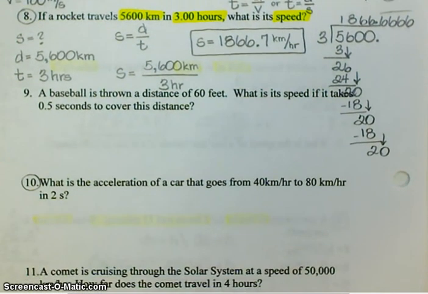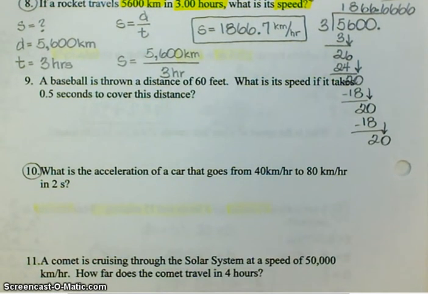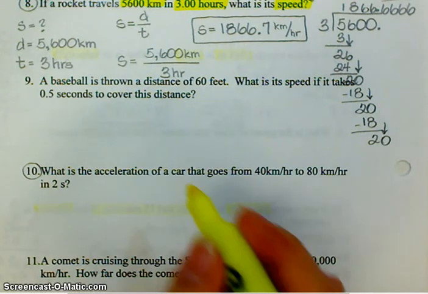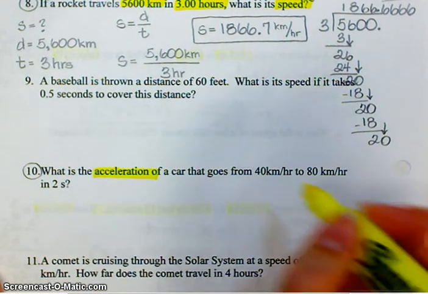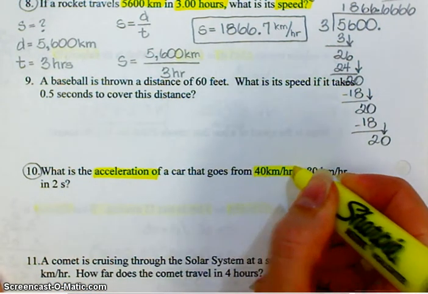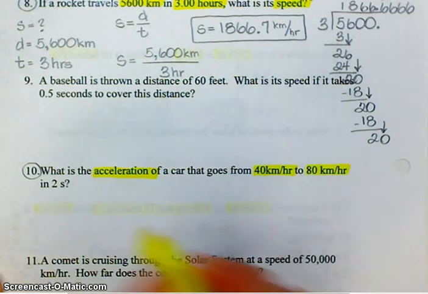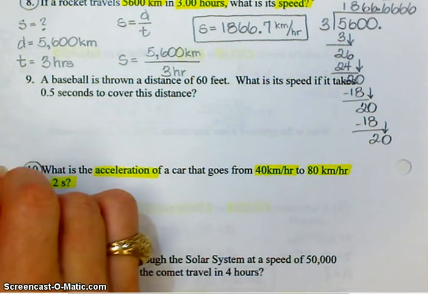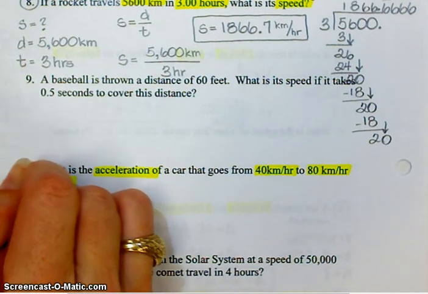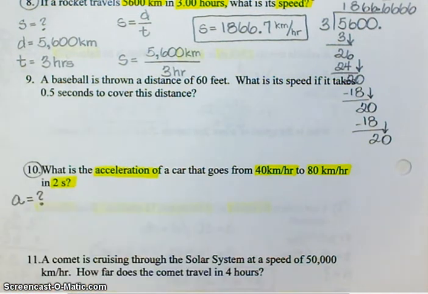Alrighty. All right, number 10, what is the acceleration of a car that goes from 40 kilometers an hour to 80 kilometers an hour in 2 seconds? Pick apart the sentence. We're looking for acceleration. We go from 40 kilometers an hour to 80 kilometers an hour in 2 seconds. What are we looking for? A equals question mark. We're looking for acceleration.